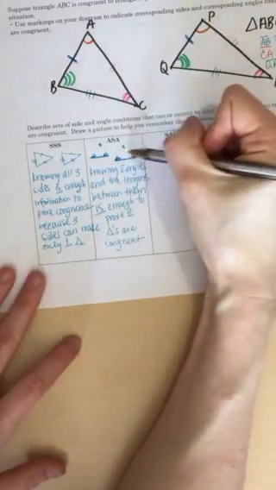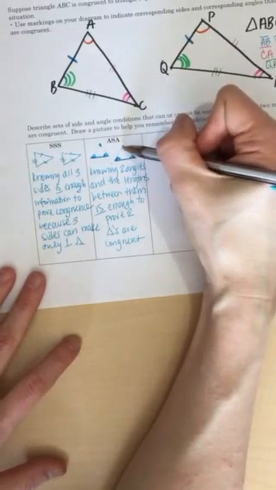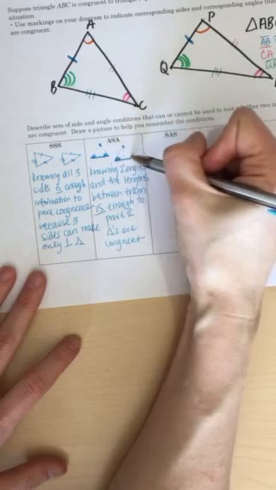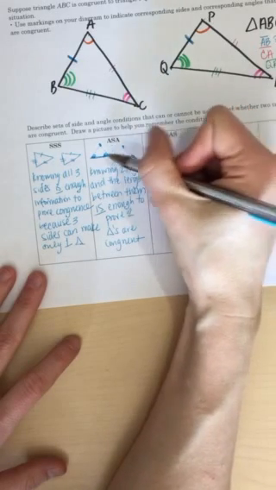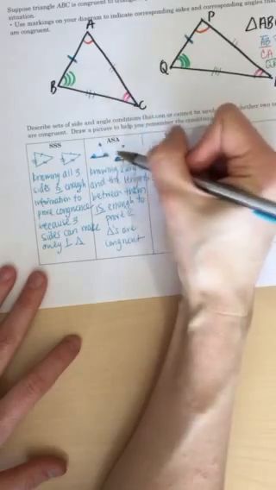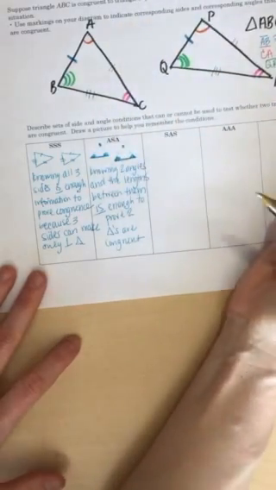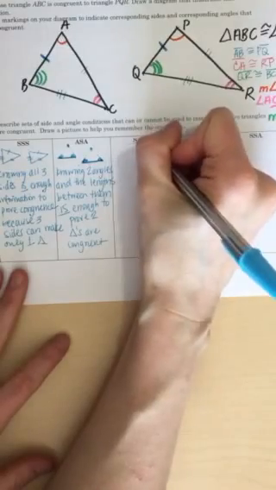That means I don't have to measure this side length, and I don't have to measure this angle in both of the triangles. Knowing just these two angles and this side length, as long as they're the same in both of my trusses or both of my triangles, I know that all of the dimensions for both triangles will be the same. Now let's look at side, angle, side.